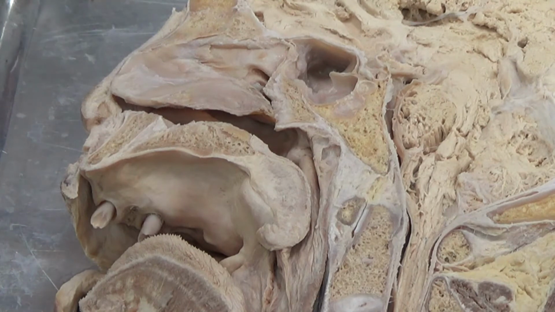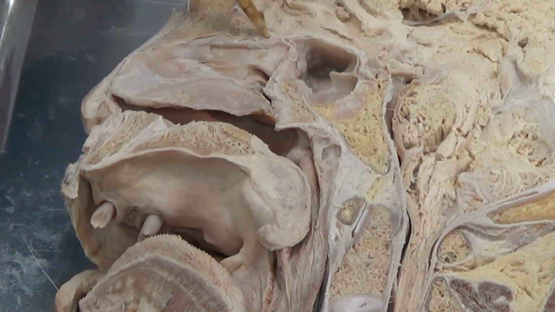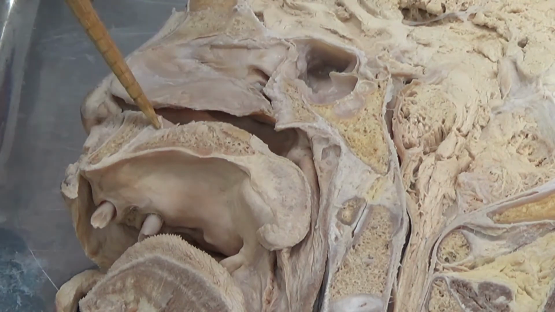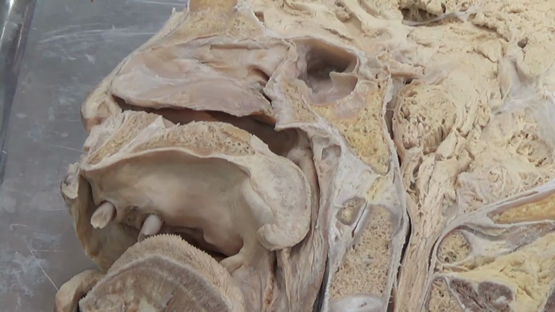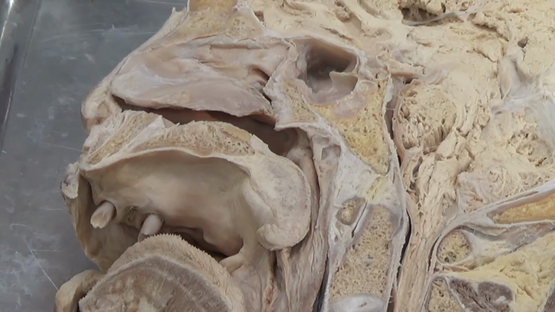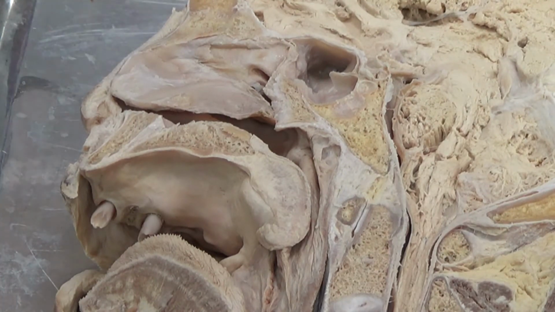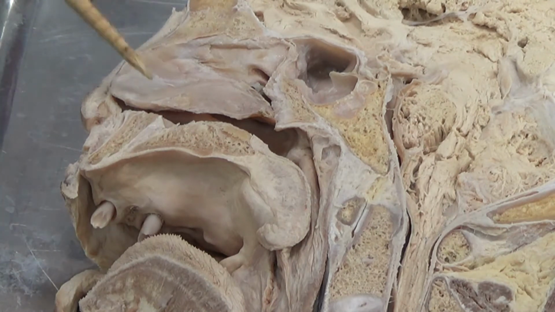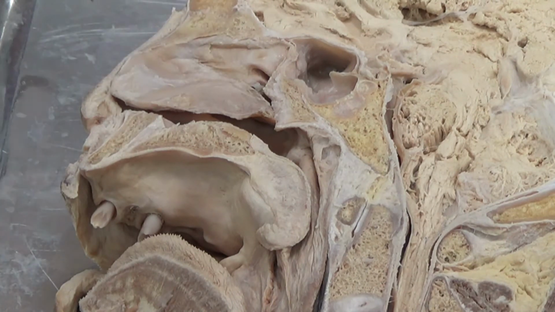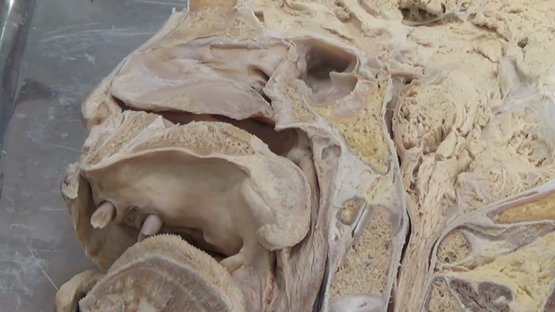The nasal cavity has a roof, floor, and also medial and lateral walls. So this would be the medial wall, which we can also call the nasal septum, which divides the nasal cavity into two halves, the right and the left half.